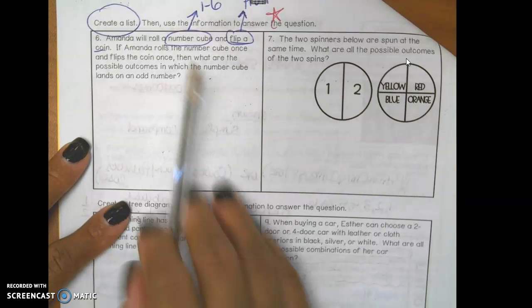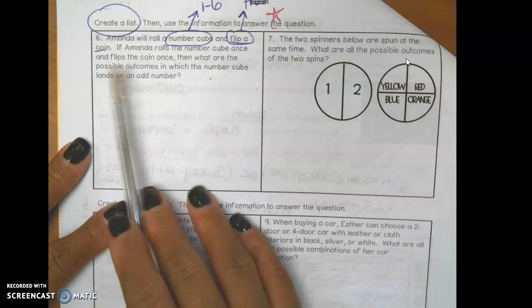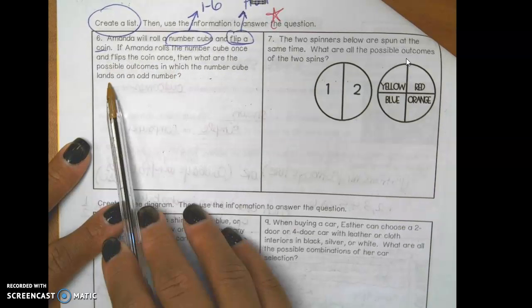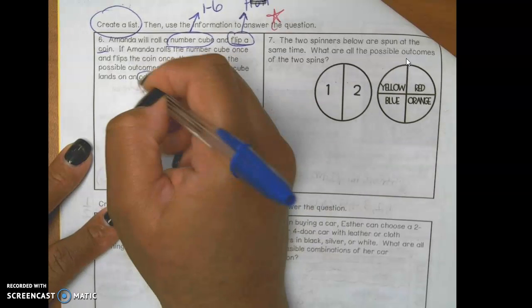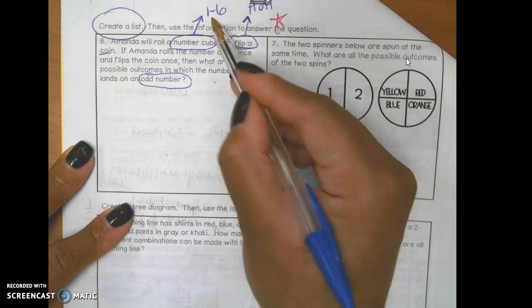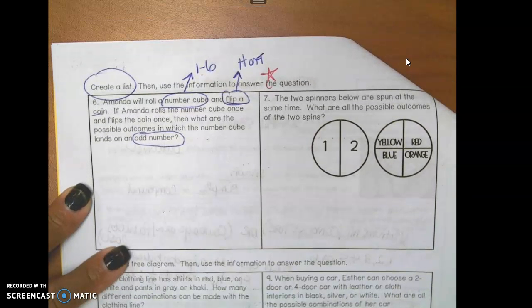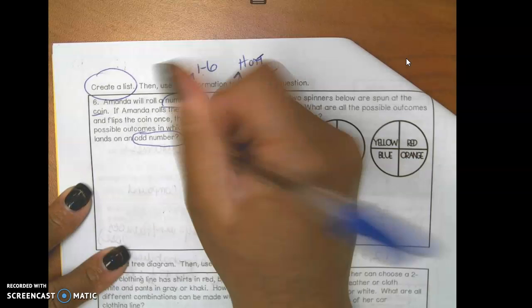If Amanda rolls the number cube once and flips the coin once, then what are the possible outcomes in which the number cube lands on an odd number? I just want odd numbers. So is 1 through 6 even feasible anymore? No, it's not. I just need what numbers that are odd? 1, 3, and 5.